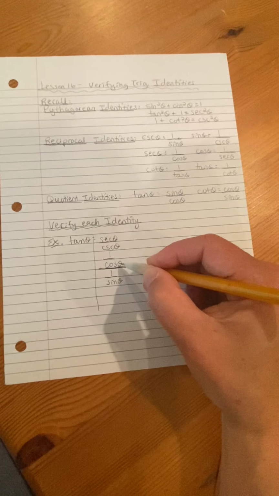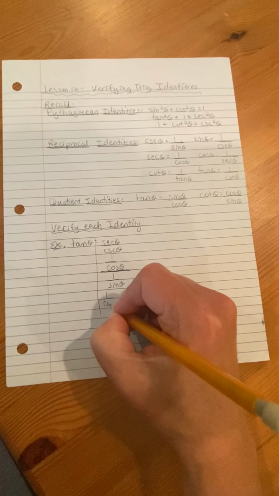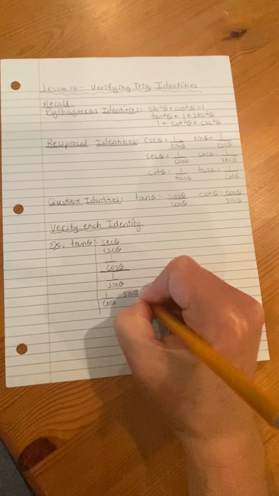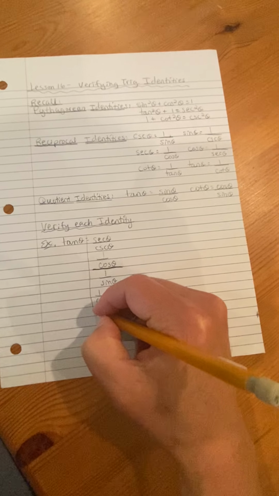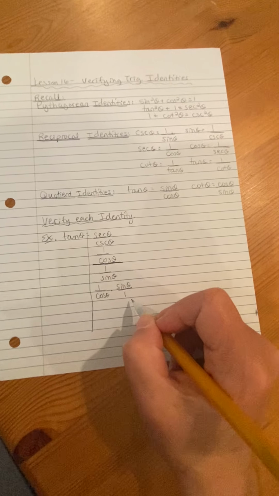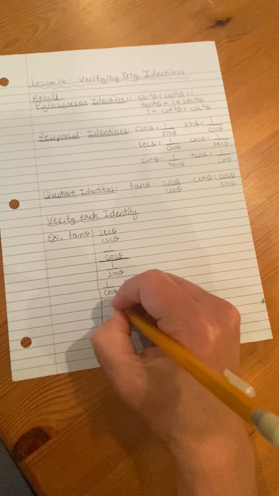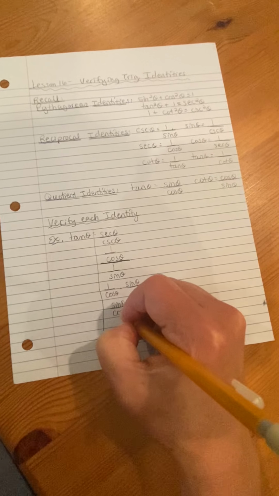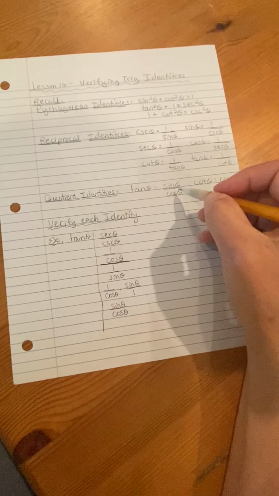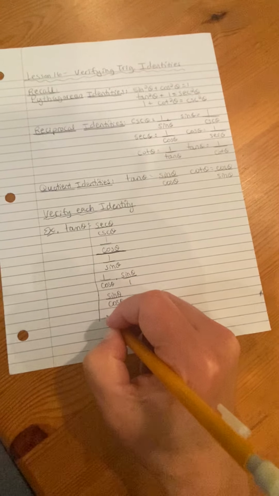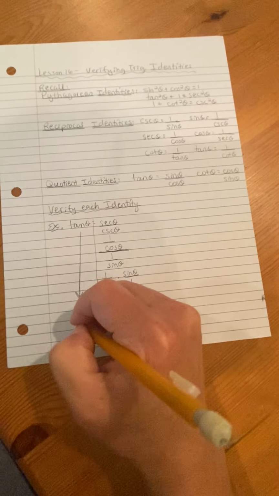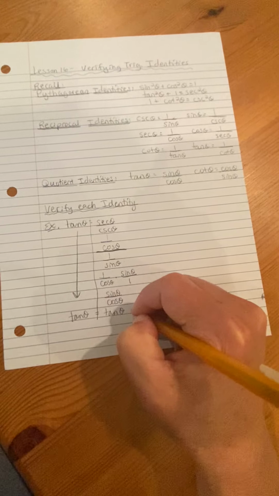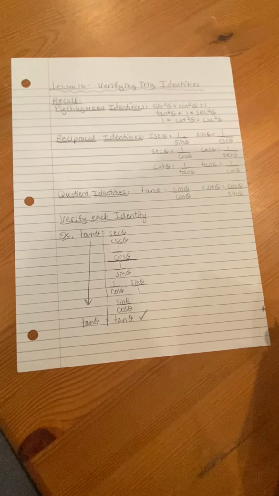So what you want to do is take this and write it as 1 over cosine theta times sine theta over 1, because hopefully we all remember that division by a fraction is the same as multiplication by the reciprocal. Now, there are no factors to cross reduce out, so we're just going to multiply straight across the numerator, straight across the denominator, and we get sine theta over cosine theta. And what we hopefully know about sine theta over cosine theta is that it is tangent theta. And if we take a look at the other side, that is exactly what it says. So now we are able to finish off with the last line of our identity being tan theta equals tan theta. And we're all set.